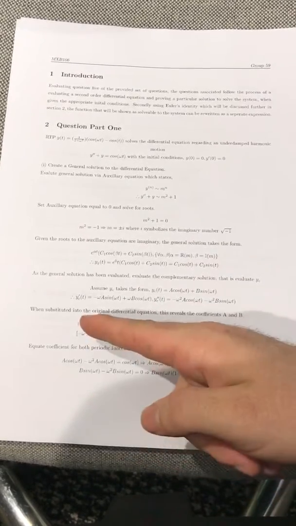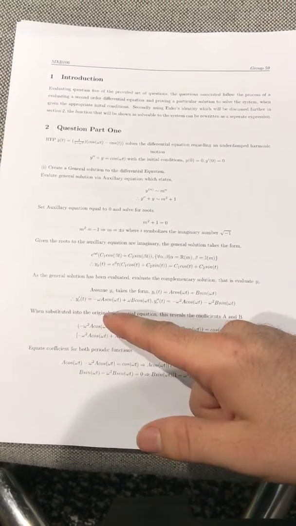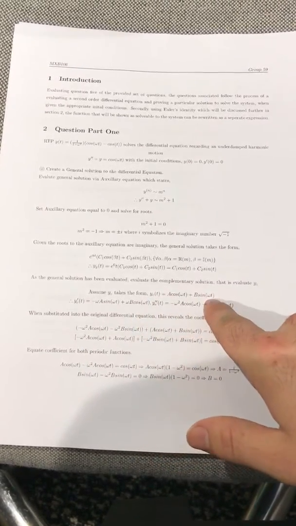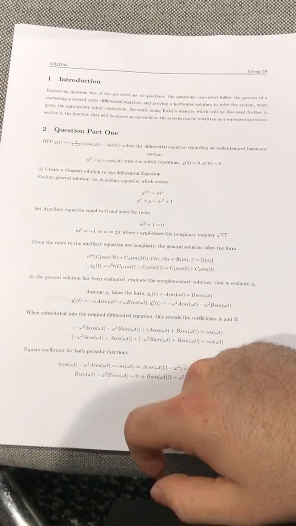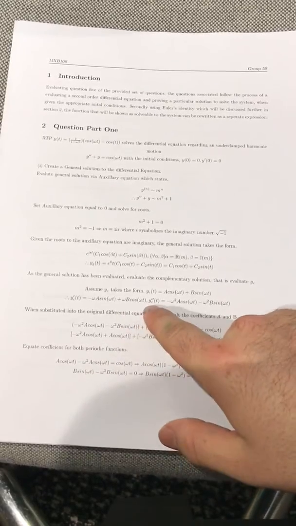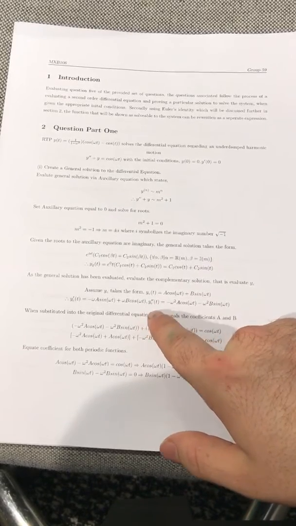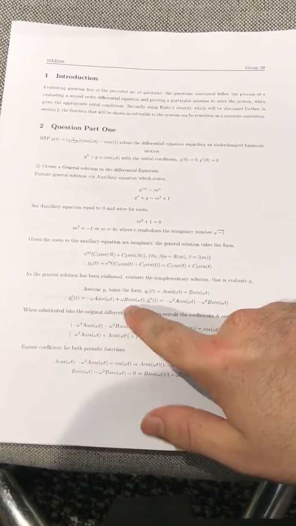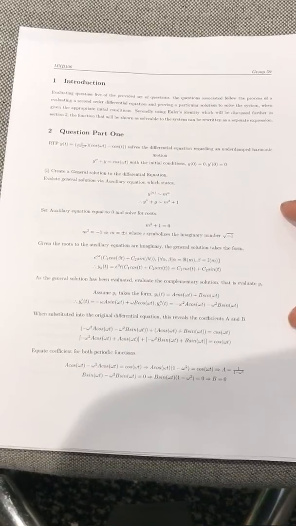Therefore, the derivative y prime sub c of t, if we differentiate with respect to t, is negative a omega sine omega t plus omega b cos omega t. And then the second derivative, y double prime sub c of t, gives us negative omega squared a cos omega t minus omega squared b sine omega t.